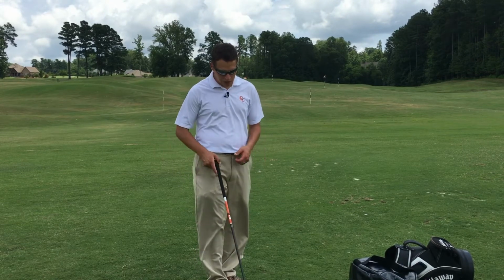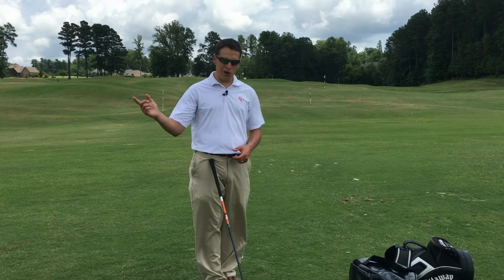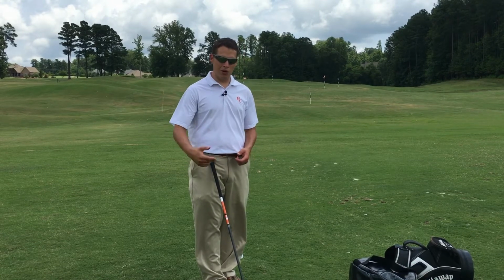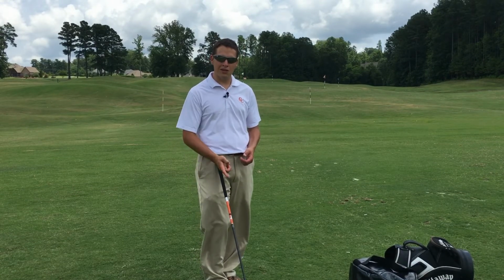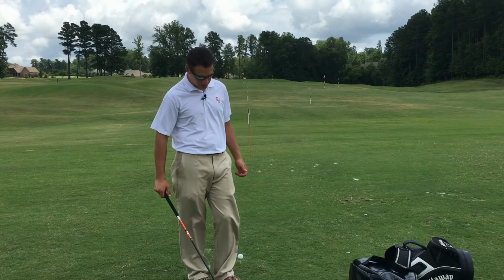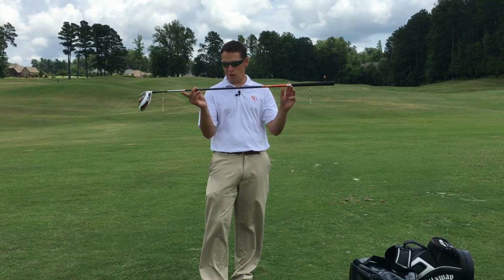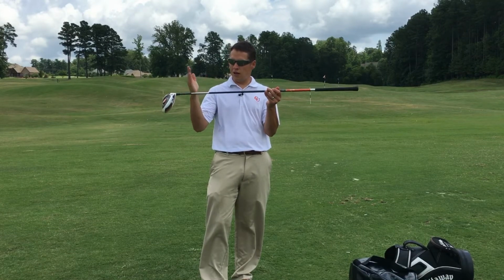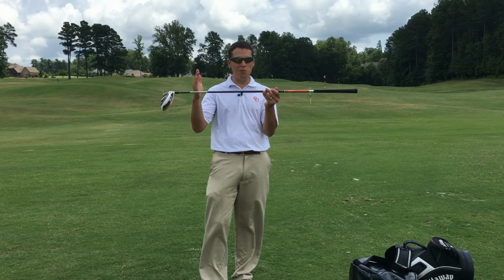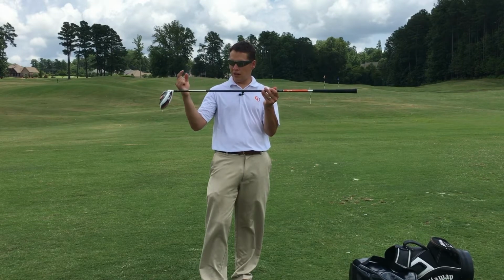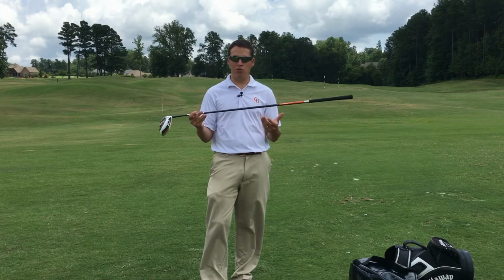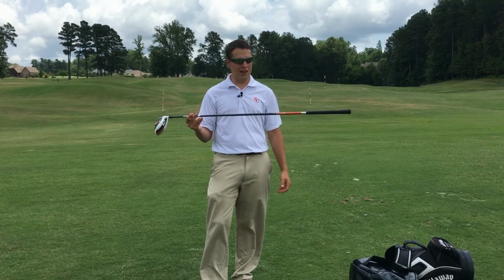If we know that our path is one of the leading causes, that we're getting outside and coming across, we know that we need to redirect that. One of the things I always like to use is a spectrum. You've got two ends of the spectrum, and let's say you're on this side and you're having a lot of over-the-top motion, with the path moving, on a TrackMan or something, showing up like 8 degrees left.